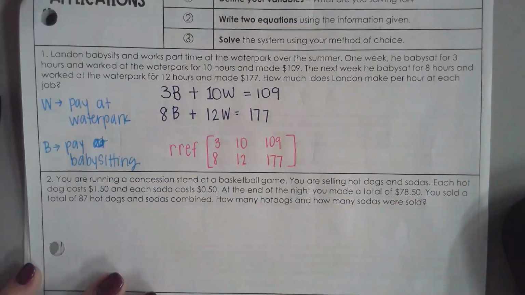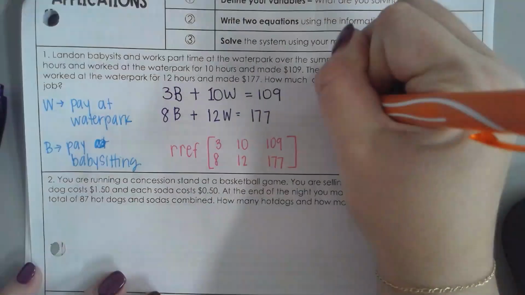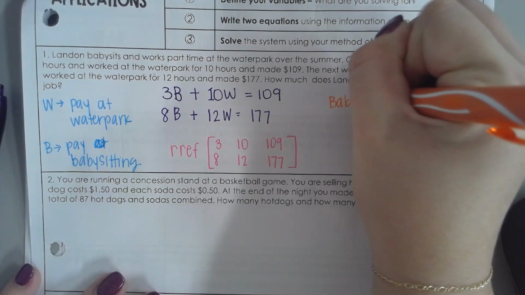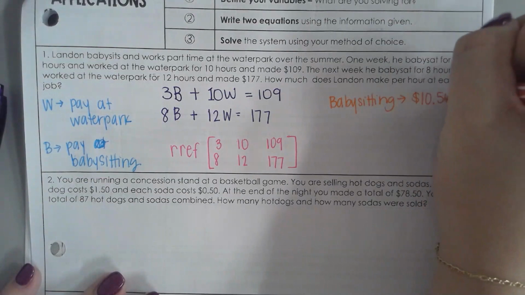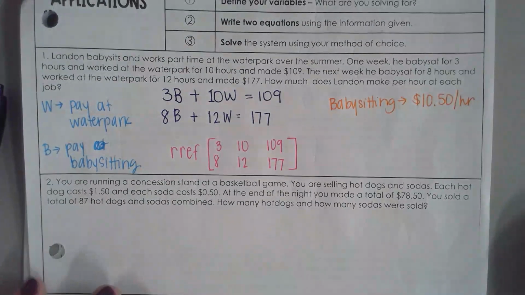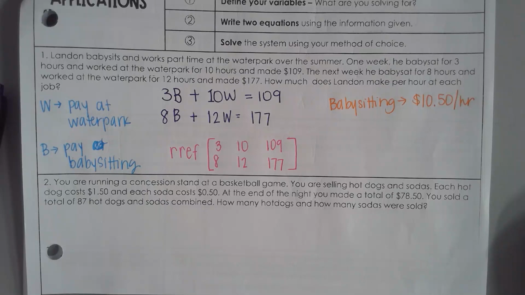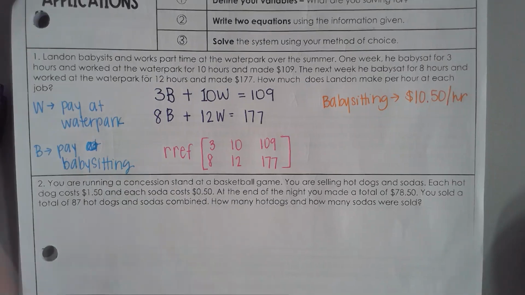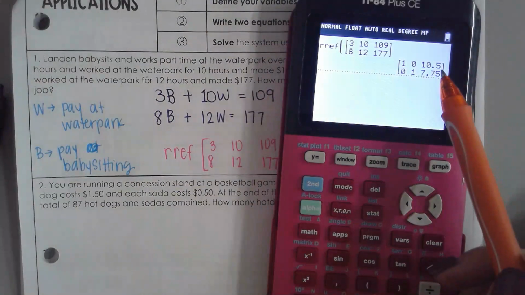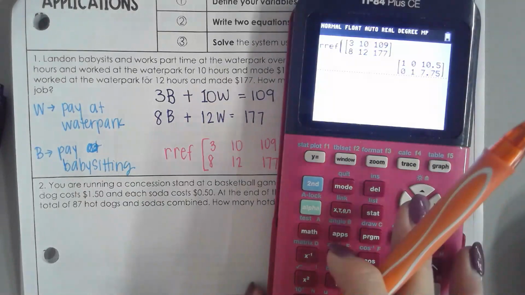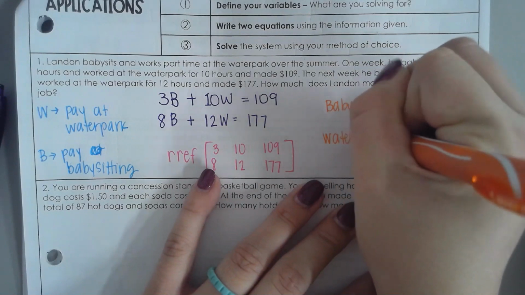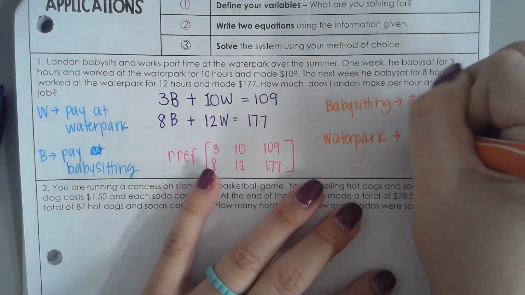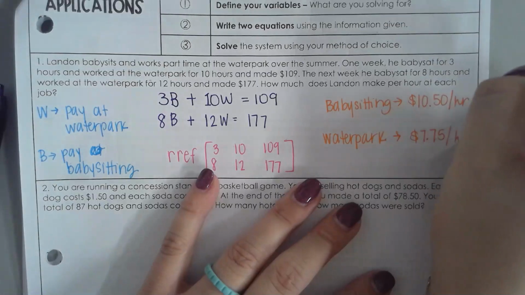Okay, there we go. So he gets paid, babysitting is $10.50 per hour. I ain't gonna lie, he's getting paid cheap. Where'd you get the 10 at? He thought it was a 1 and a 0. Oh, I thought it was just 1.5. And then the water park is how much? $7.75 per hour.